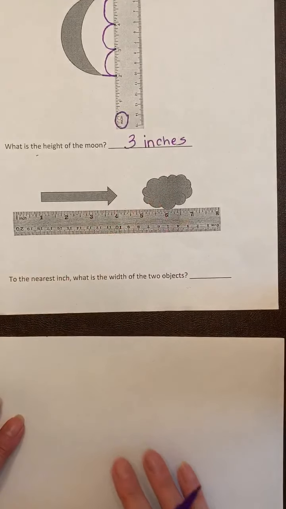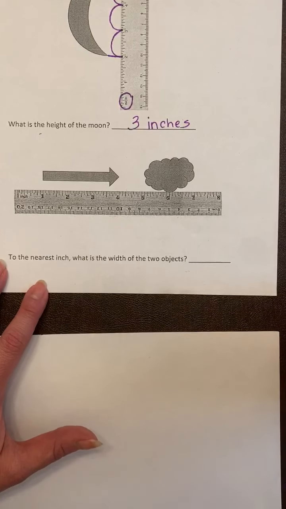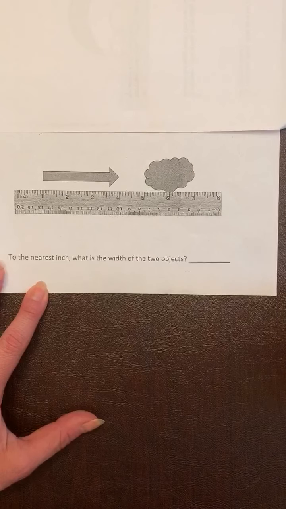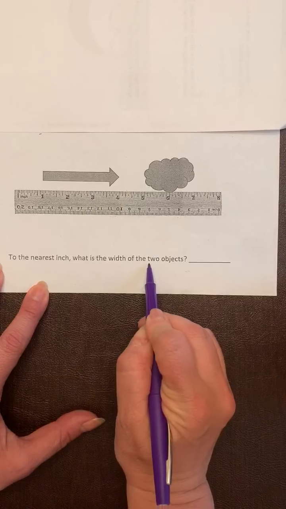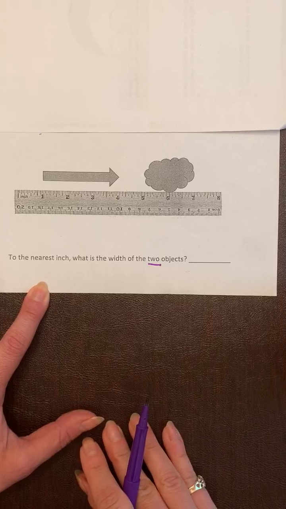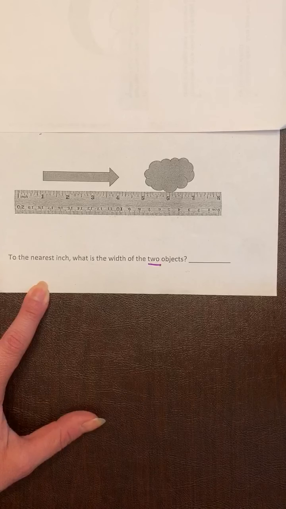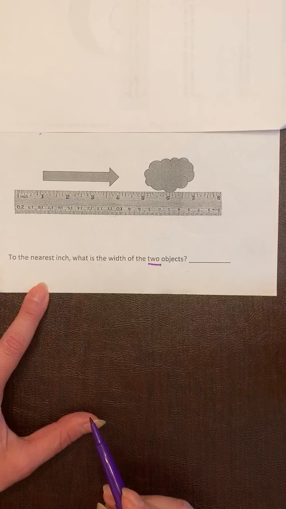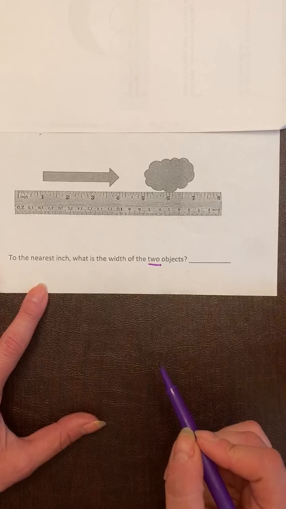This one looks a little different. It says, to the nearest inch, what is the length of the 2 objects? So this one's a little bit different. Before we can measure and add the length of the 2 objects, we have to figure out what the length of 1 object is first. So we're going to start with the arrow, which is the first object on my ruler.